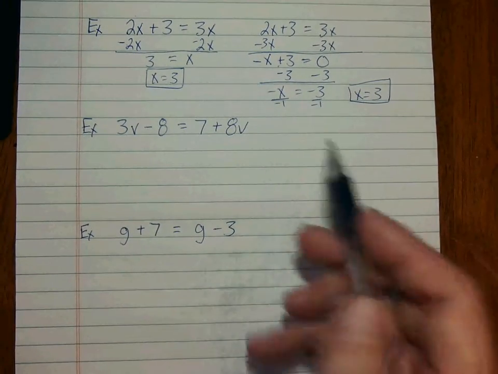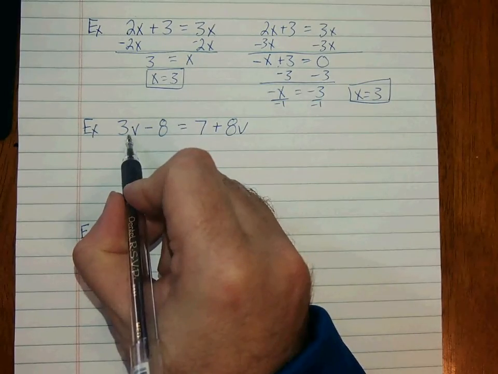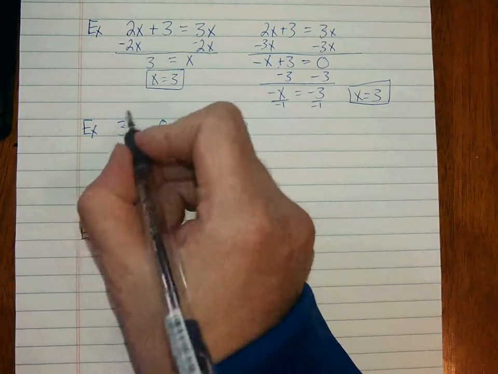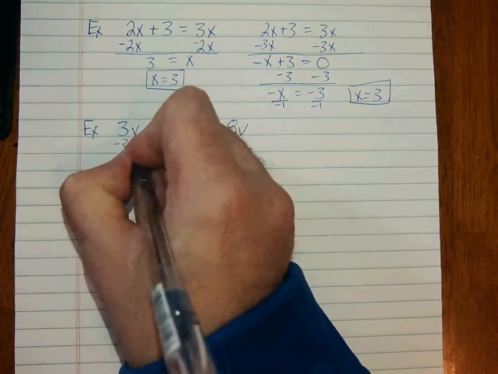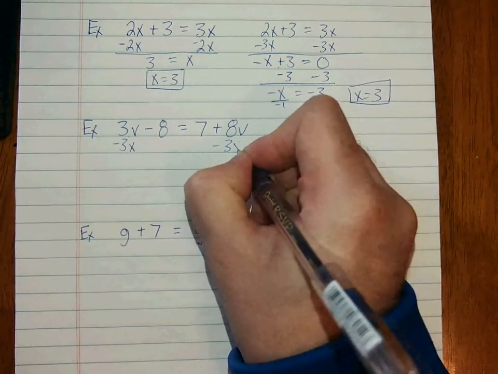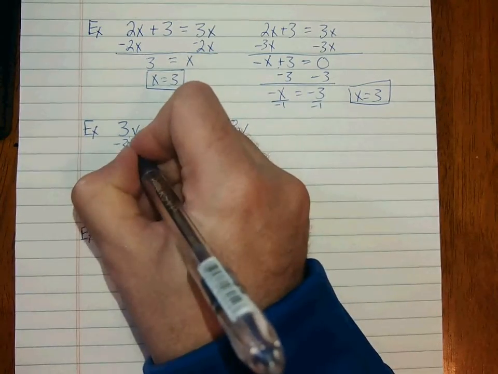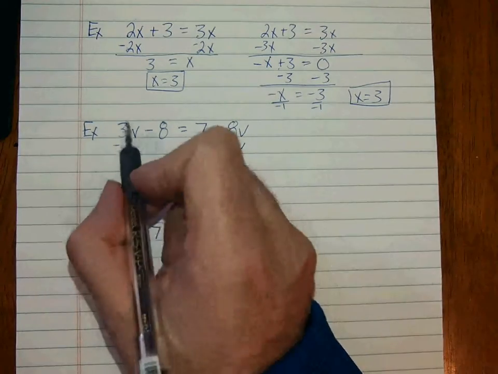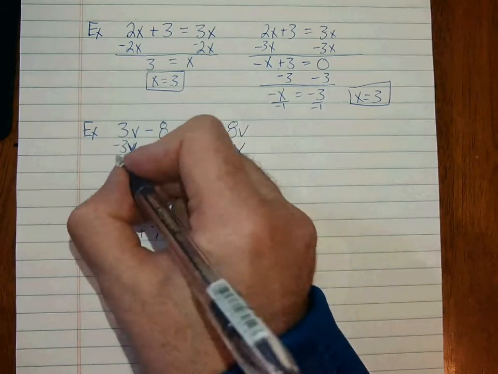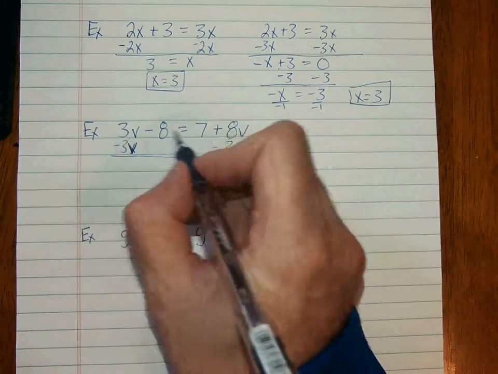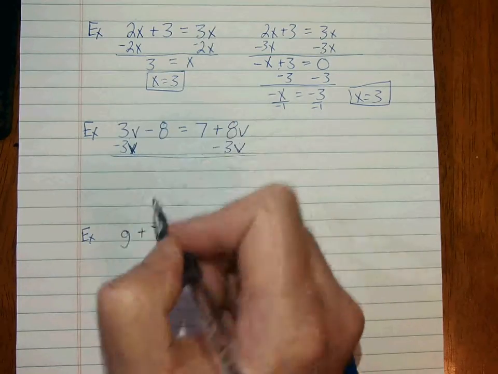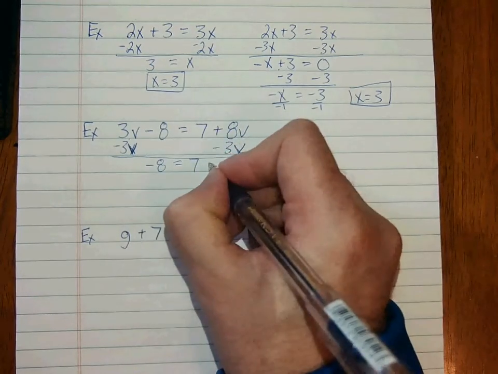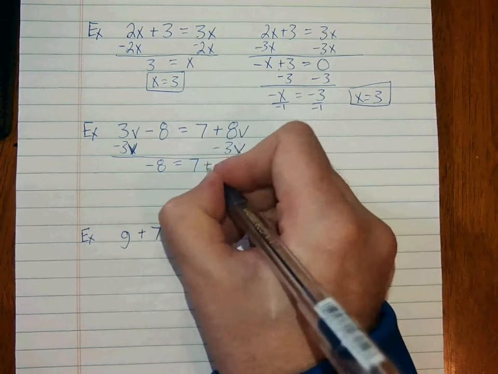So the next example, I have a 3v and I have an 8v. So out of those two, the 3 is smaller than the 8, so I'm going to take this 3 and I'm going to bring it over to the other side. Now to bring it over to the other side, well, why'd I put an x? Put a v. The reason that I brought it over is because this is smaller, and I had to subtract it because it was a positive. So now that's eliminated. You have 8 minus 3, so that'll be a 5.